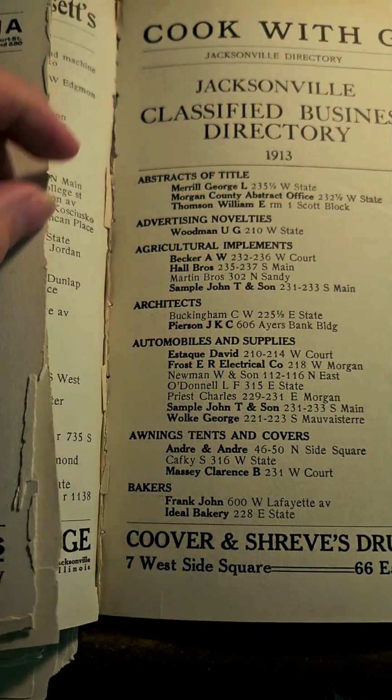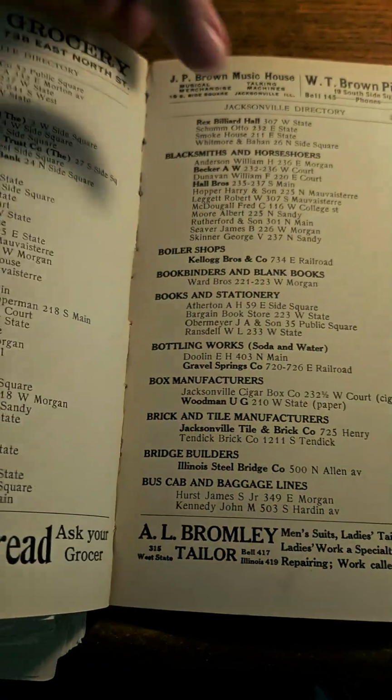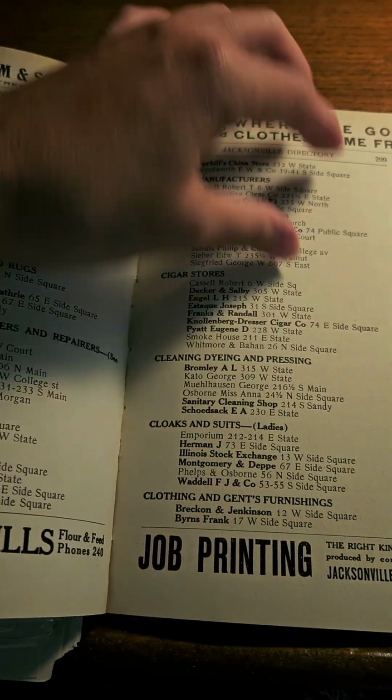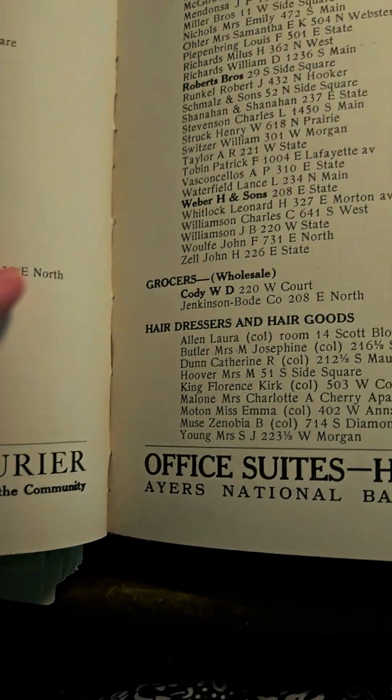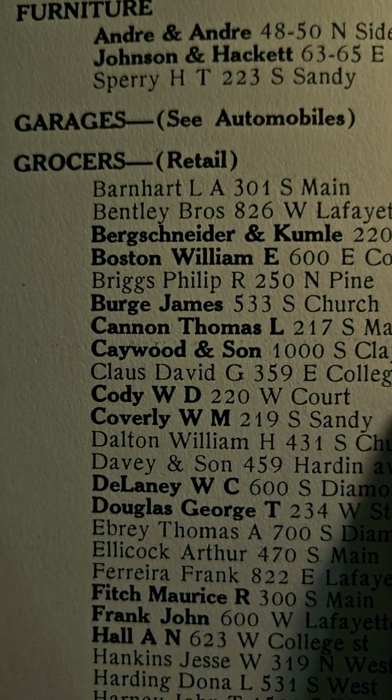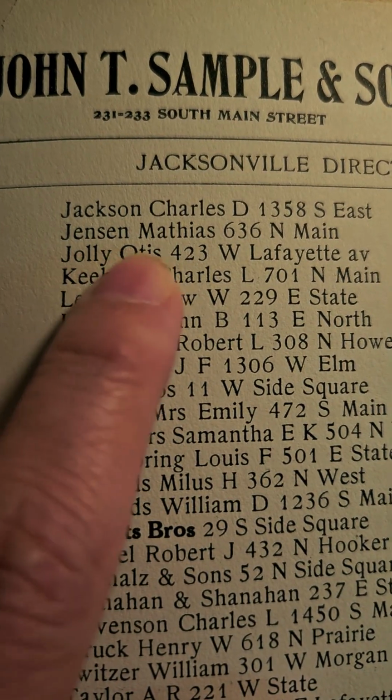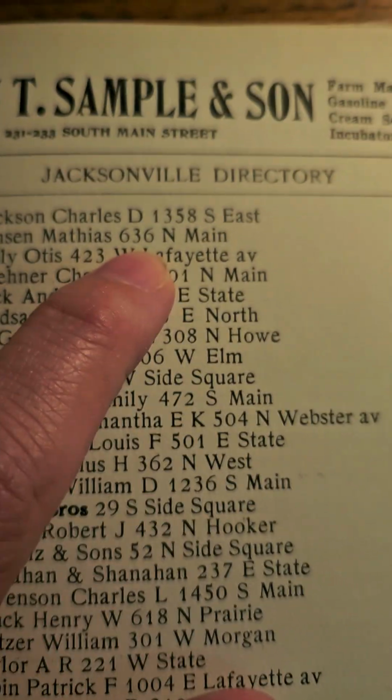Here's the business directory. Let's see if we can find my grandfather's store in here. All right. There he is. All right, so under grocers, retail, there's Jensen Matthias, and that was that address of his store.